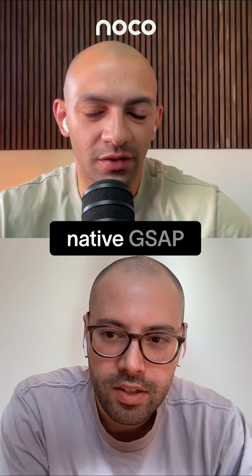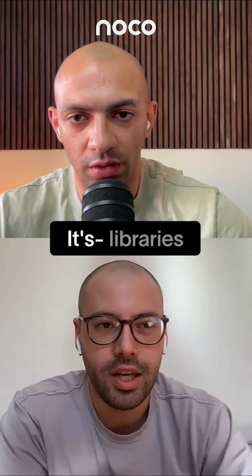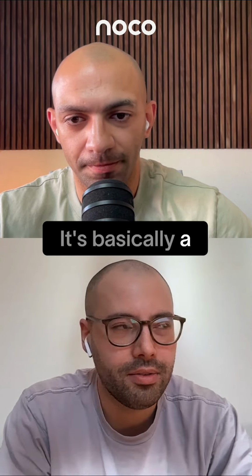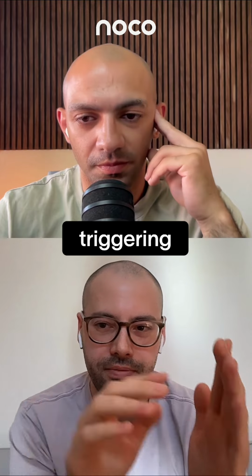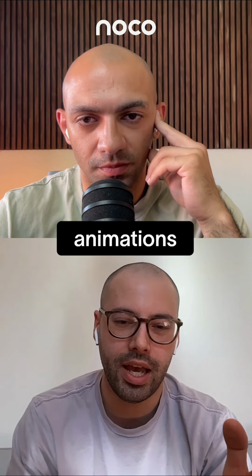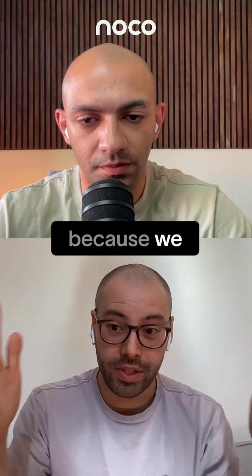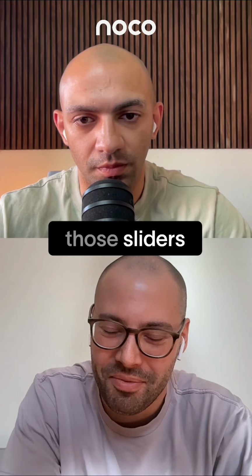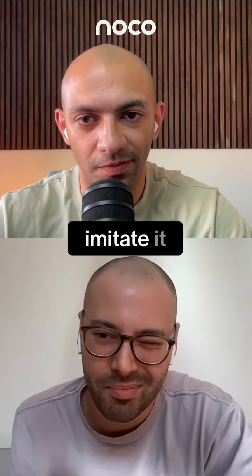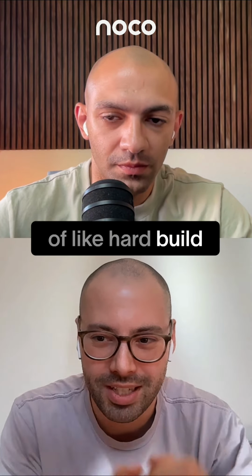So is this a native GSAP slider, or is it using a Swiper or any of the libraries? It's basically a custom JavaScript slider that is triggering different GSAP animations at each instance. Everything is happening synchronously because we've synced up these different lists. That's something that you cannot do with those sliders, unfortunately. You could kind of imitate it, but it would be a bit sketchy. You'd have to kind of like hard build it. Right.